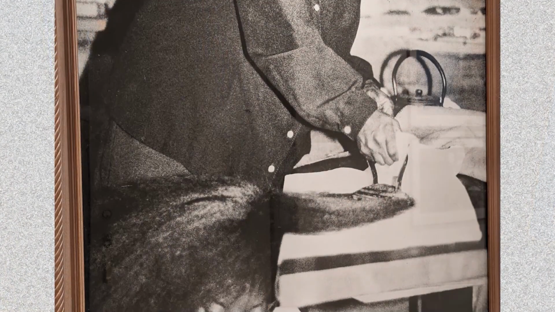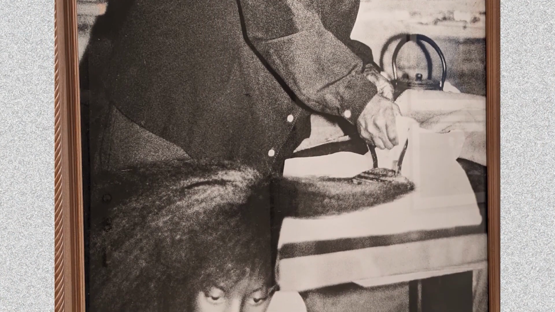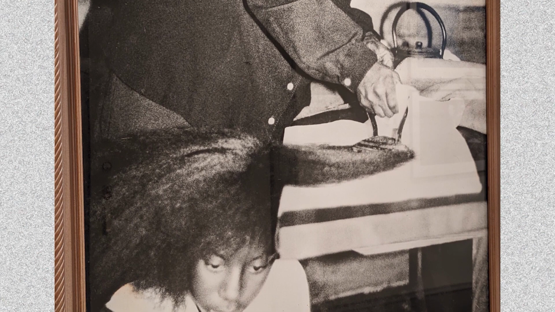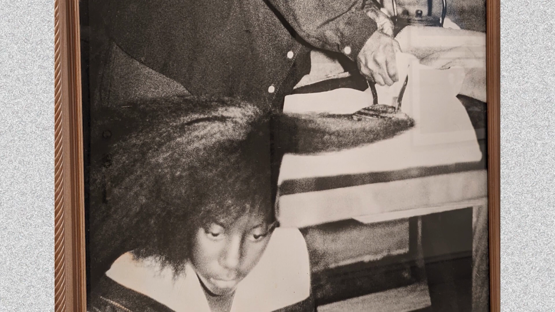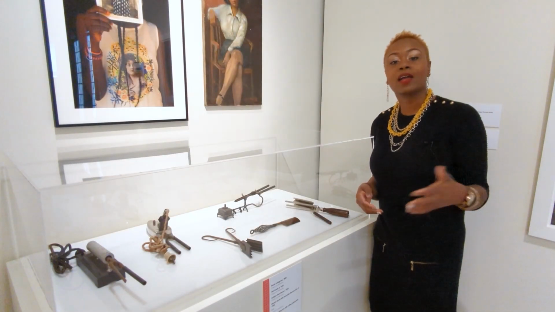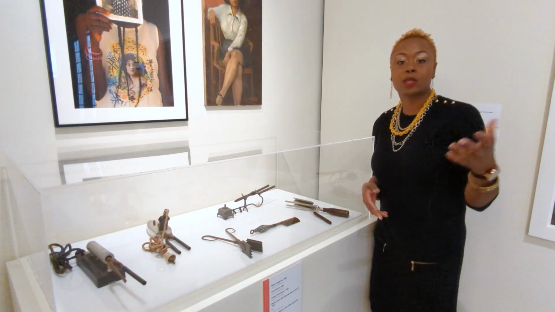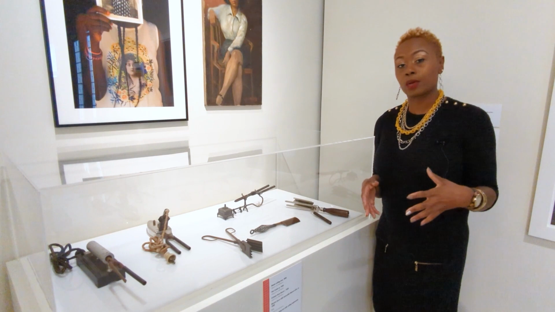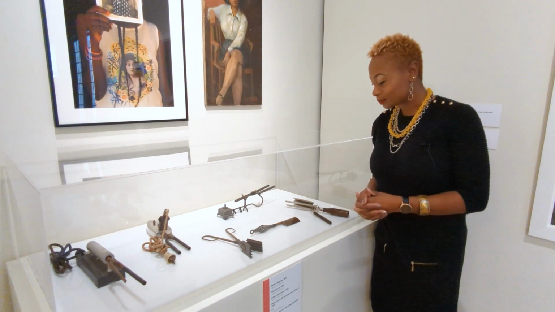So they would have the iron on the fire, and instead of putting the clothes on the ironing board or on a table, the woman would put her head on the table and then she would iron her hair while her hair is laying flat on the table. So Black people have been straightening their hair since slavery times in order to be considered more acceptable, more employable in society.